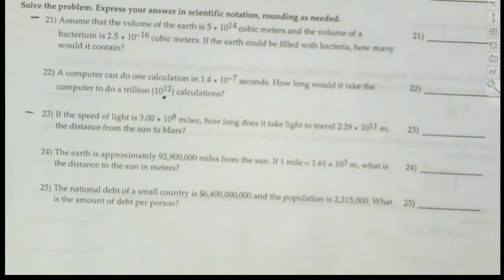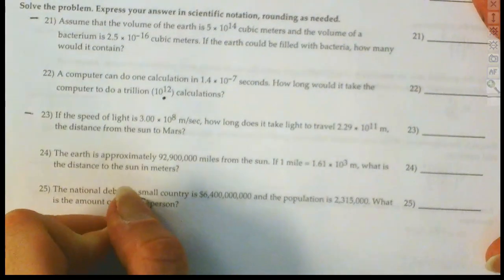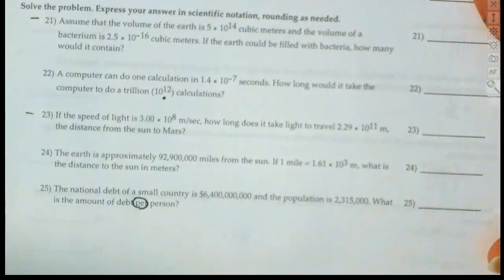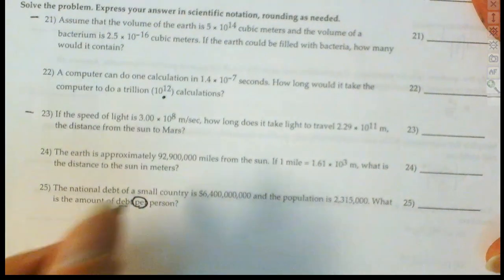And we've got 2.3 million people. What is the amount of debt per person? Now, when we see this, per means divide. So when we look at this, we're going to have to take our debt and divide it by the number of people.